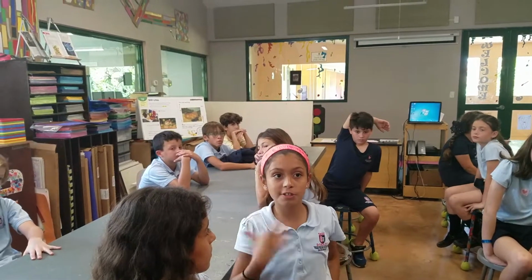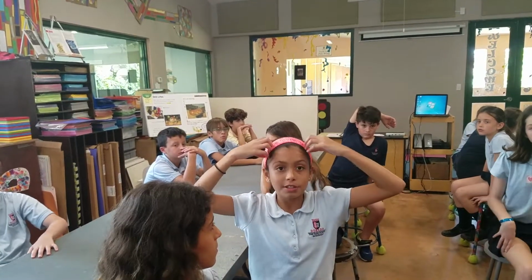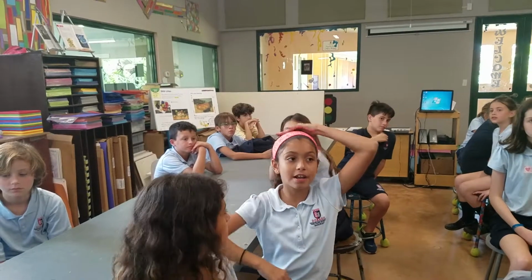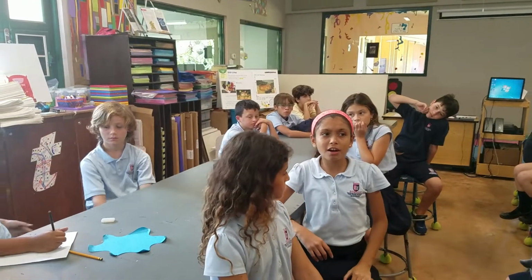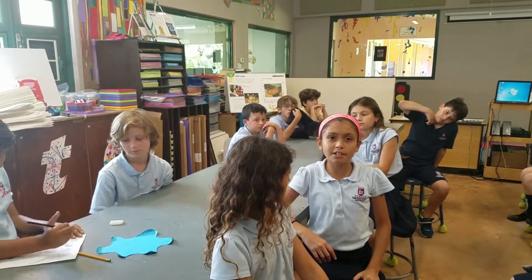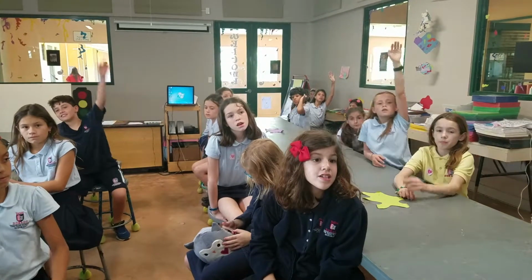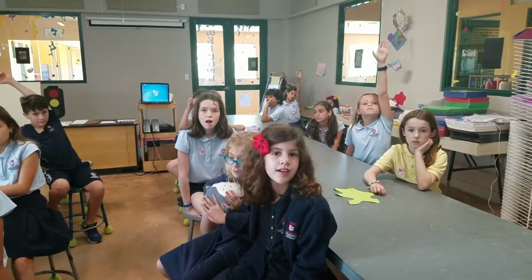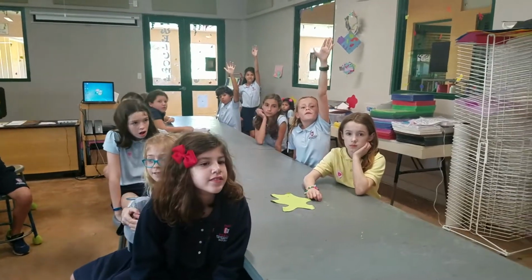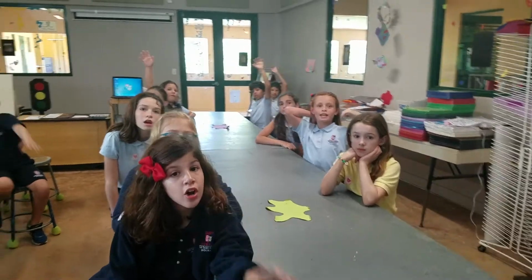The mask was to scare people. Right. Who did they scare? They scared little kids. When? At carnival. Yes. The vejigante masks are made of paper mache and coconuts. Where were the paper mache ones from? Ponce.